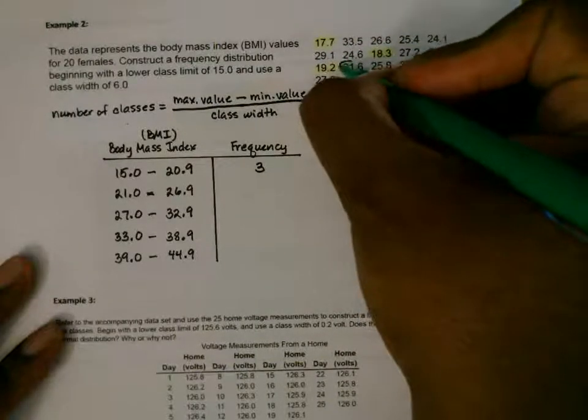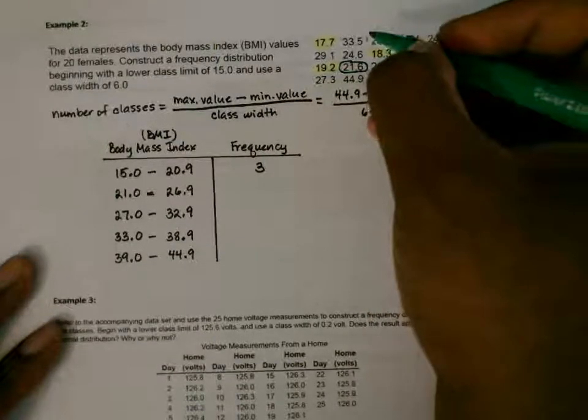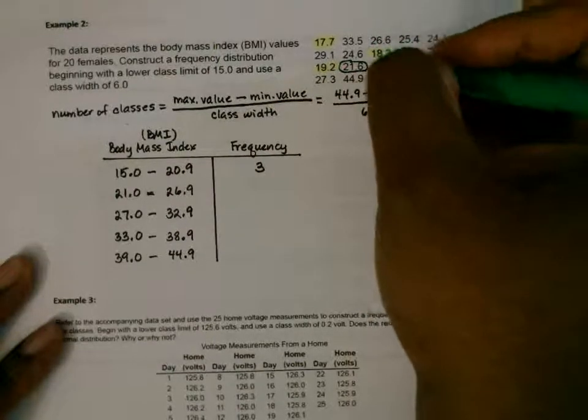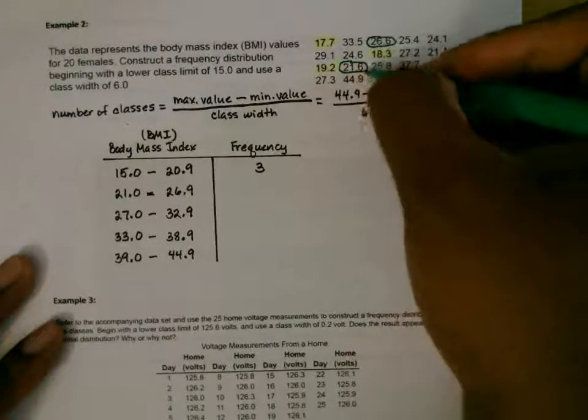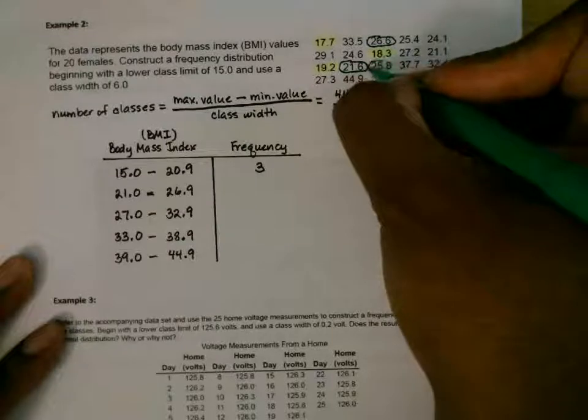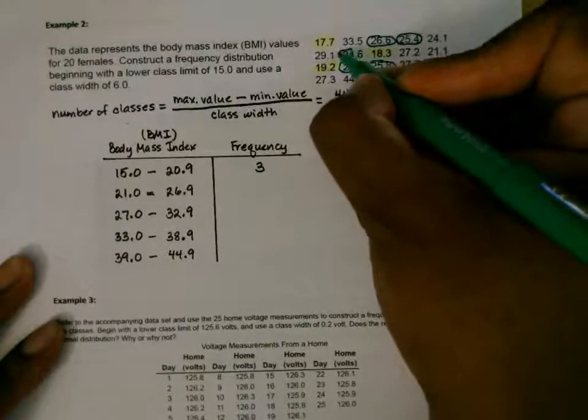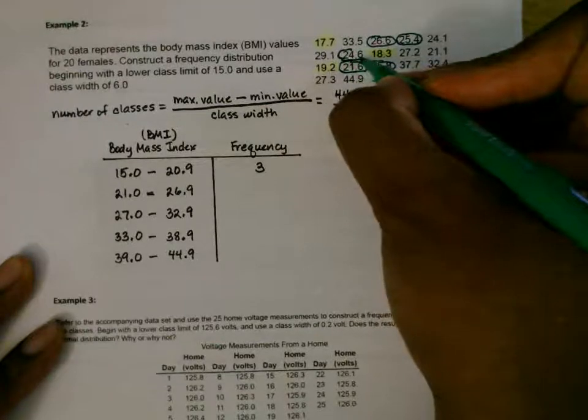Well, here's one data value right here, 21.6. And another one, 26.6. 25.8 falls within those two. Let's see, 25.4. And I'm missing one right here, that 24.6.